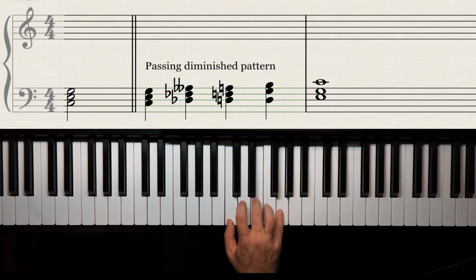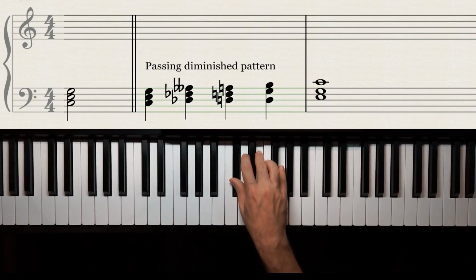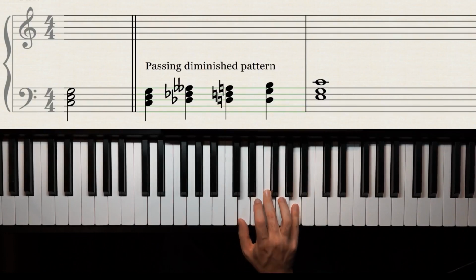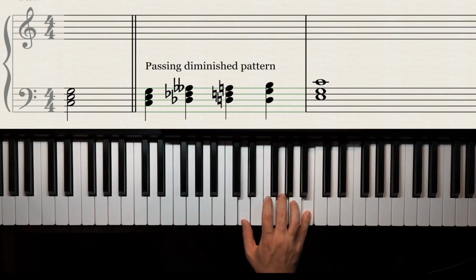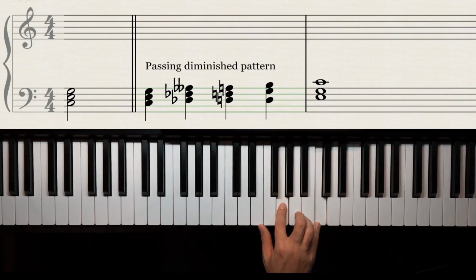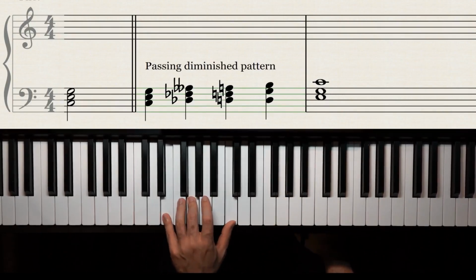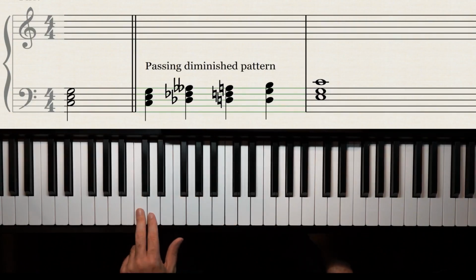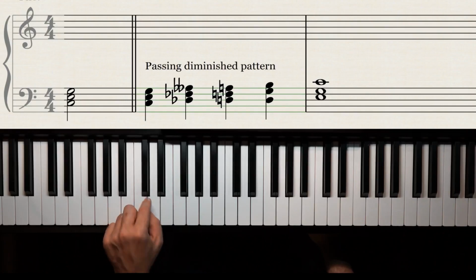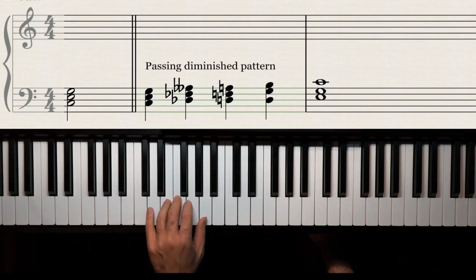So it passes. Here's your C major, here's your passing diminished back to 2, and then to 5, to 1. I should have played this with my left hand, since that's what these are all for. So that's what a passing diminished chord is, or any kind of passing chord. You take two chords right next to each other, find one in between, and make it diminished.